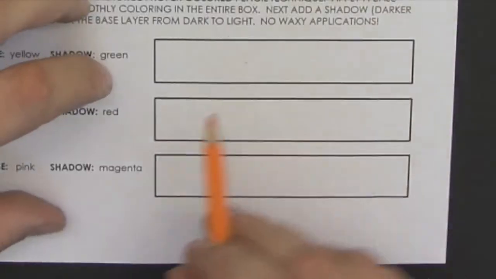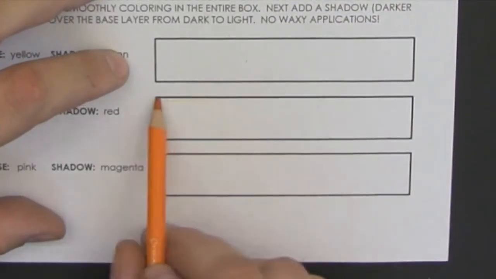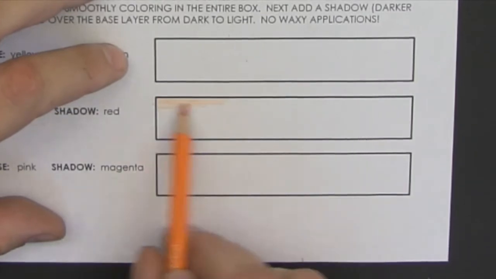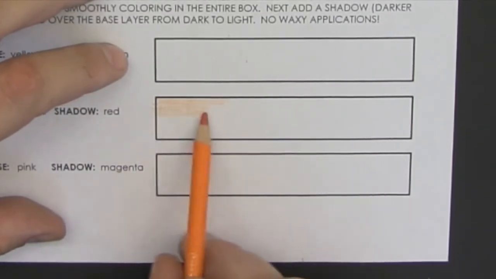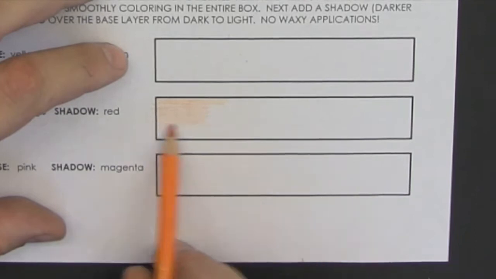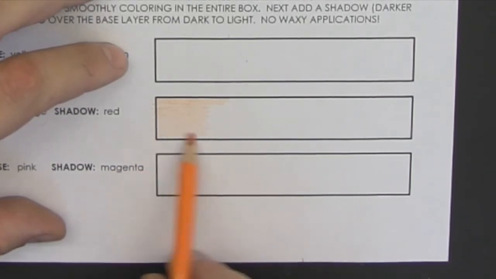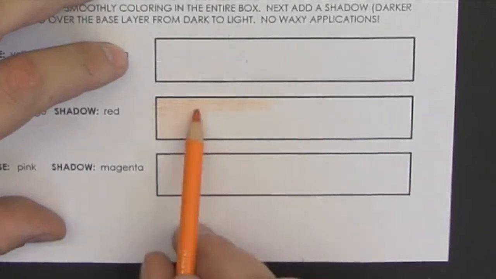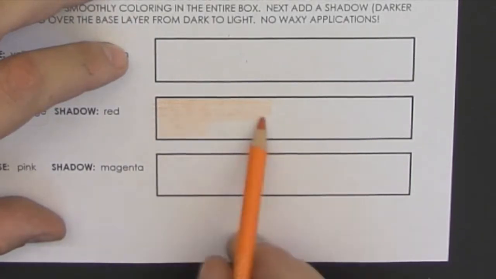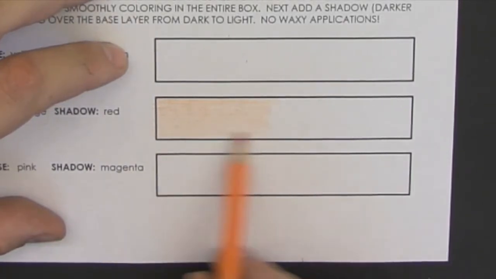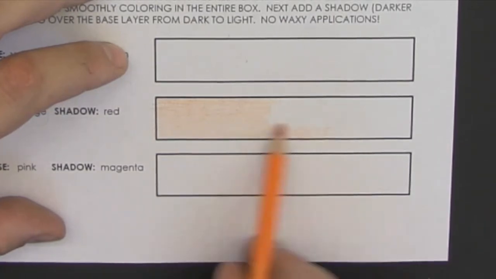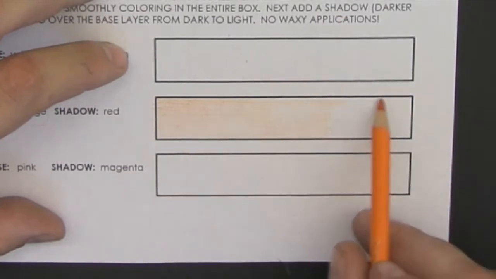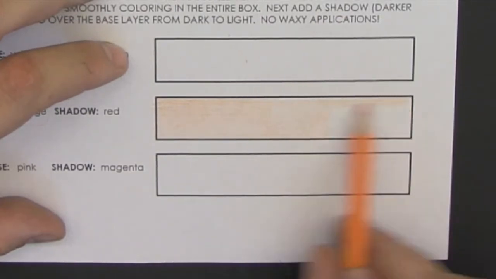So the first step is to color a base layer, and I'm using what's called the crosshatch method. My pencil strokes are really close together and I'm moving very slowly. My pressure is light to medium. I don't want this to appear waxy. Waxy is when you press too hard and you get a sheen or a shine to your coloring. It's really hard to layer colored pencils if it's waxy.